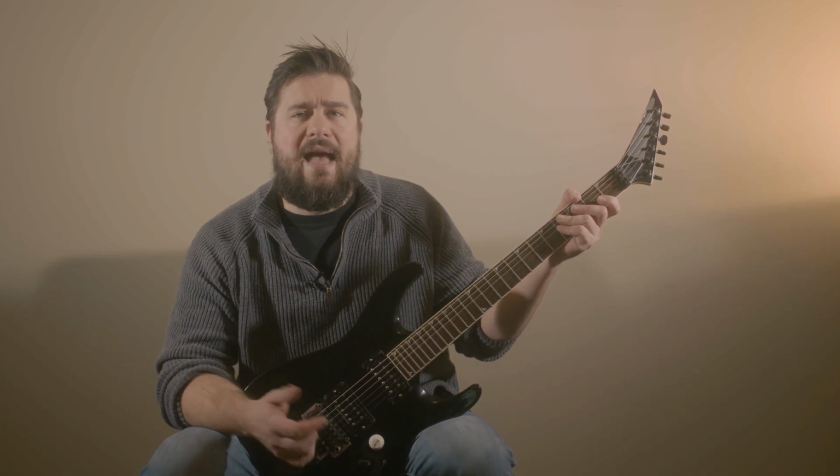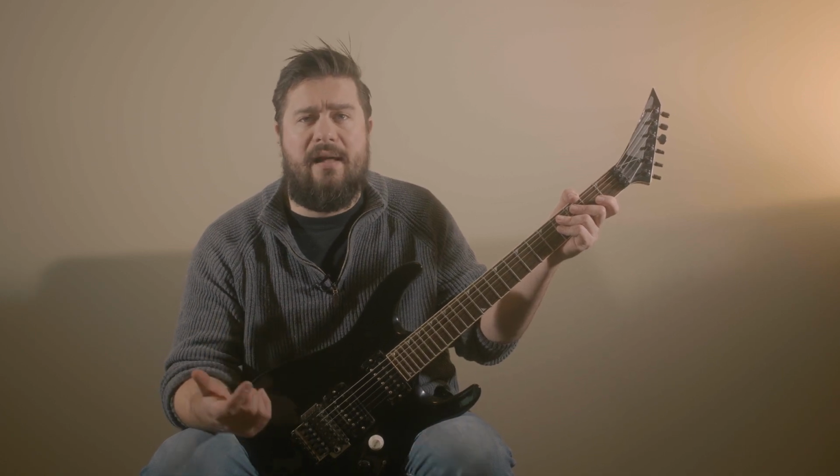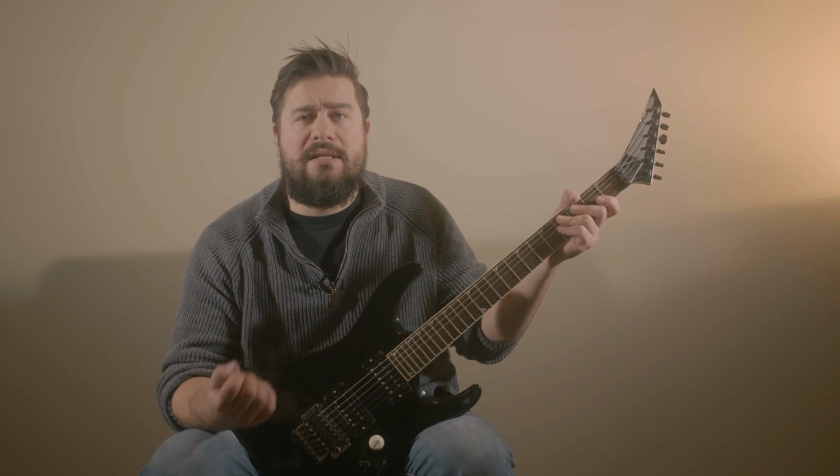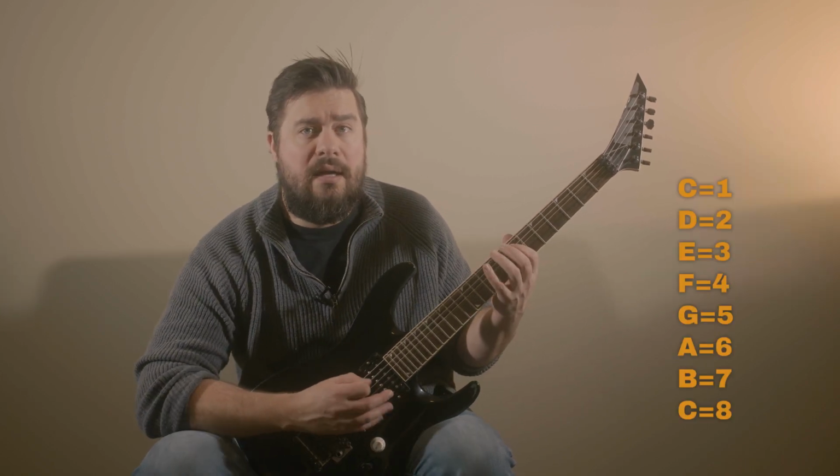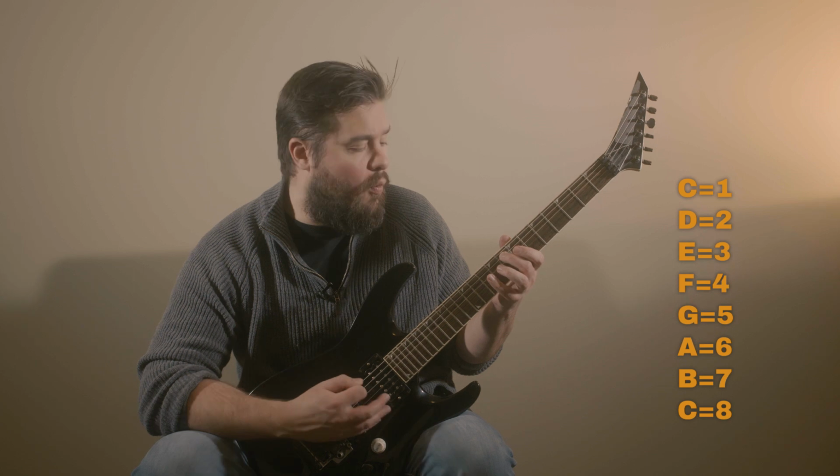So what is the 1-5-6-4 progression? In a major scale, we assign numbers to each chord that is played in a scale. So as we know, the notes in the C major scale go C, D, E, F, G, A, B, C. And so the C is the 1, the D is the 2, the E is the 3, F is the 4, G is the 5, and so on and so forth.